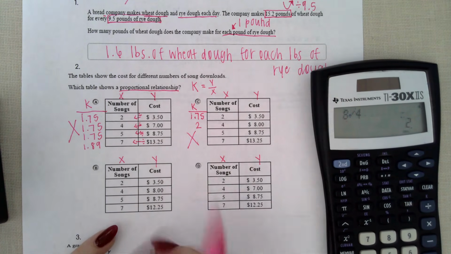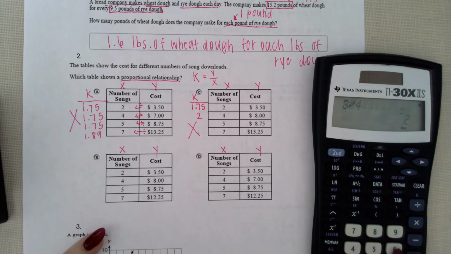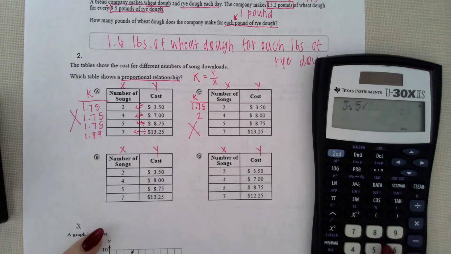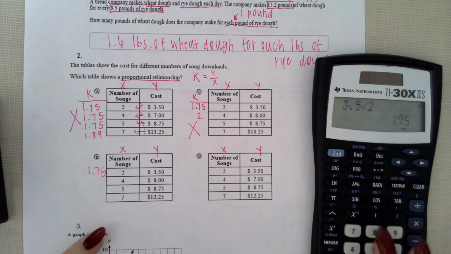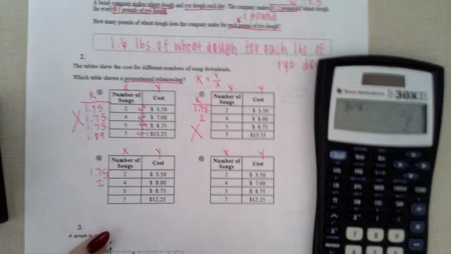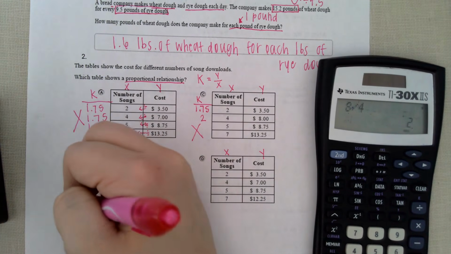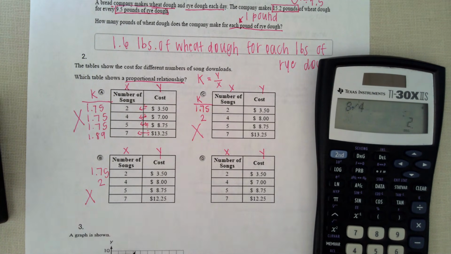So I can say no to this one. Then let's look at this. It says 3.5 divided by 2, and I get 1.75. 8 divided by 4, whoopsies, 8 divided by 4, and I get 2. Okay, again, knocks it off. That is not a proportional relationship because they do not have the same k.